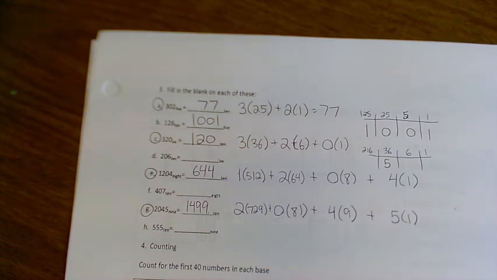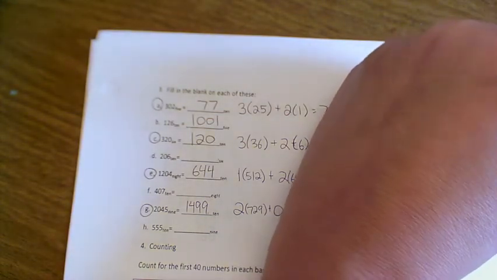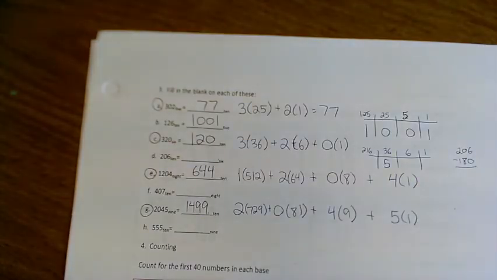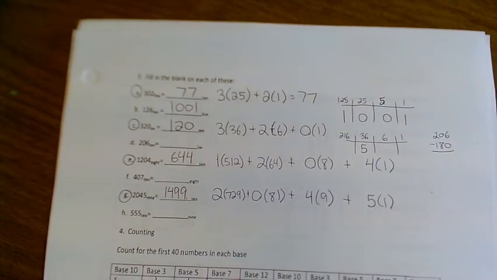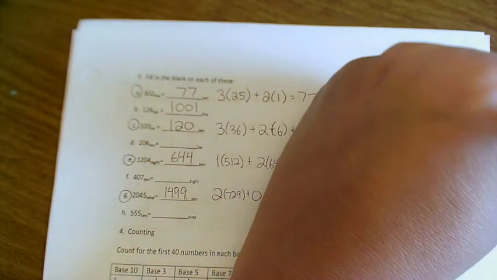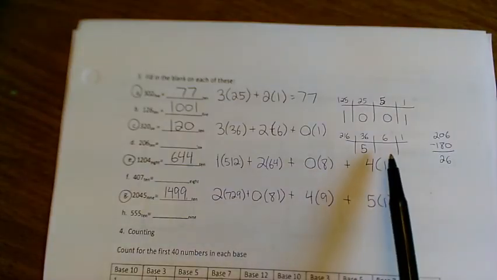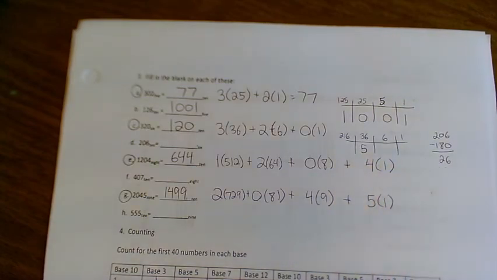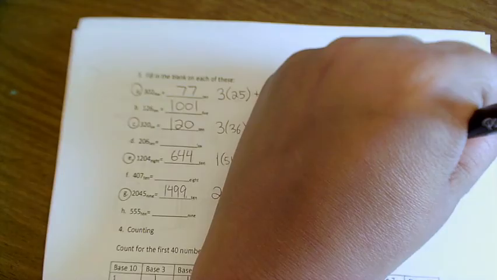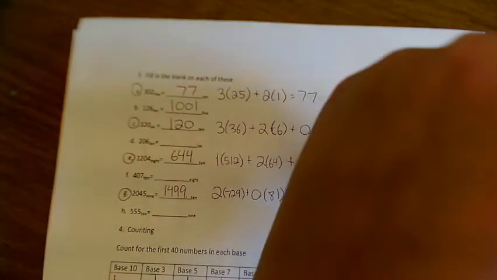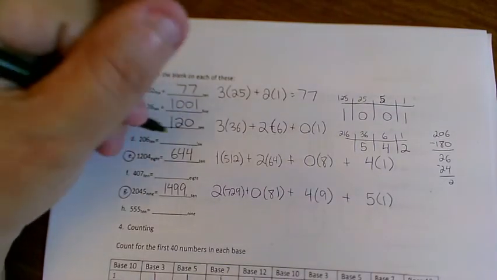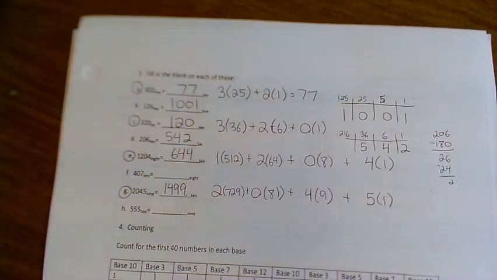How many units is that? So that's 180 units. So if we keep a running total, we started with 206. We just used 180 to make our flats. So how many are we left with? 26. So then how many longs could we make from 26 units if those are 6 apiece? That should be 4 because that would be 24. So we have 2 left over. So 206 in base 10 should be the number 542 in base 6.